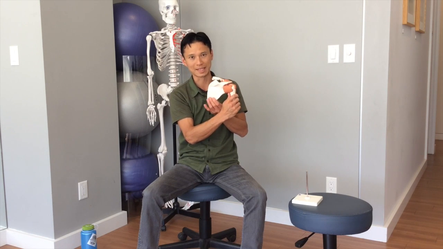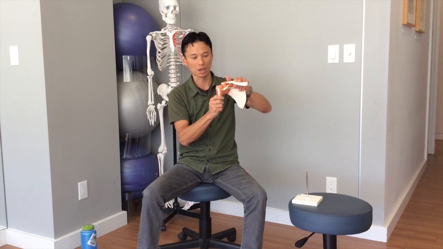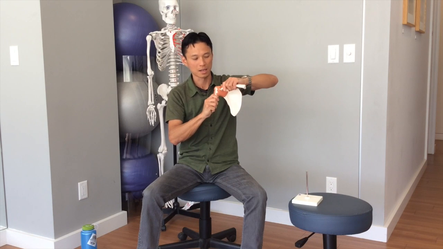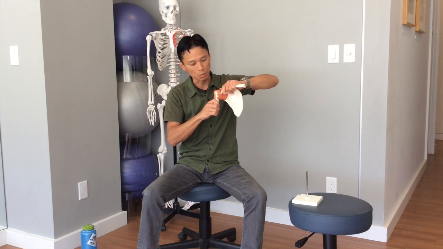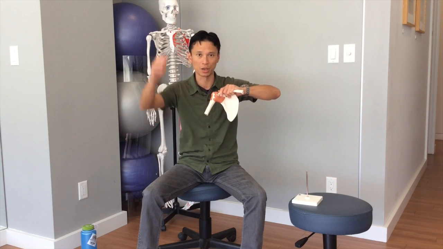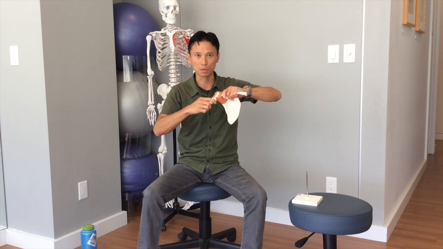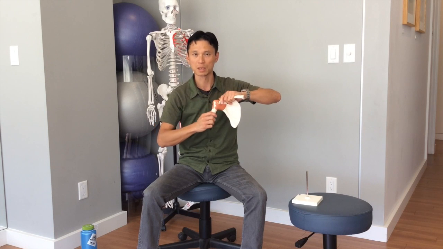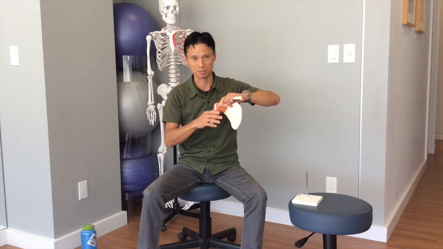So if you can imagine what I talked about, if there's an imbalance going on there, you have muscles pulling it down, then that subacromial space will be smaller. And when you go to lift the shoulder up, or when you bring your arm up, there's going to be that impingement happening. So that can be a result of a lot of these imbalances.